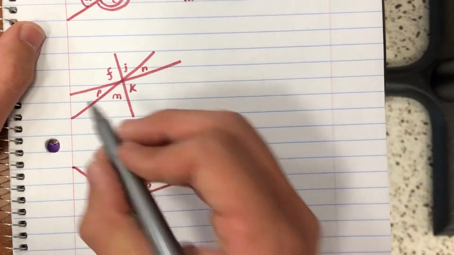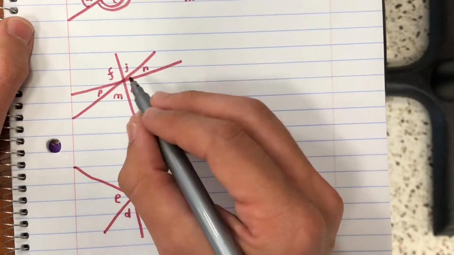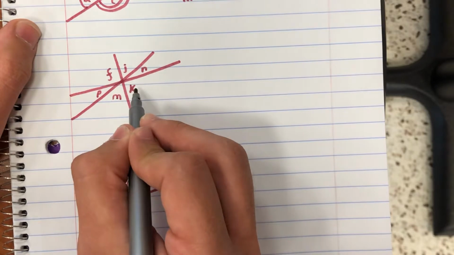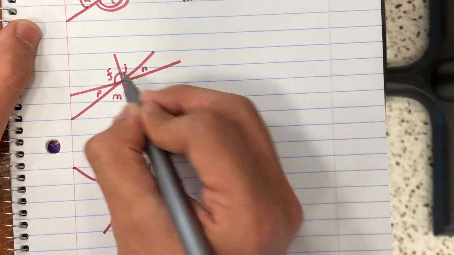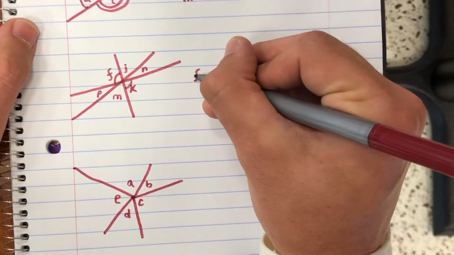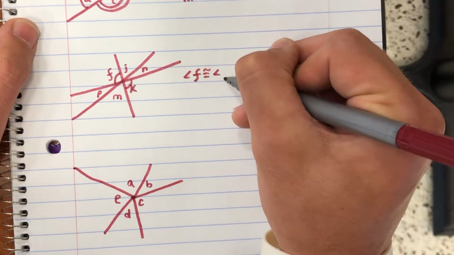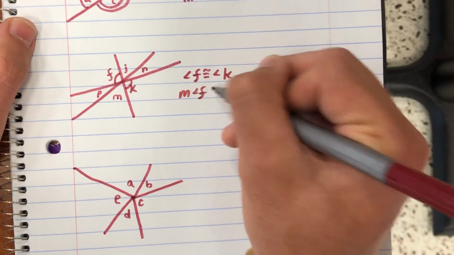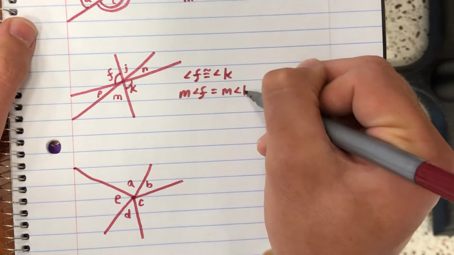If I have these three lines going through each other, it creates more vertical angles. I'm just going to do a few of them, but F and K are across from each other, so this angle has to be congruent to this angle. We could write that angle F is congruent to angle K, and that the measure of angle F is equal to the measure of angle K.